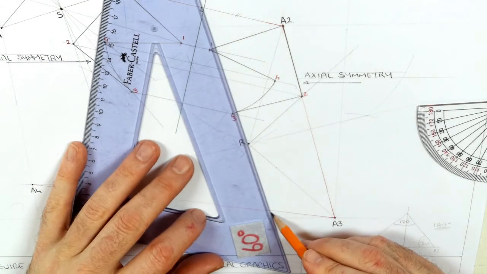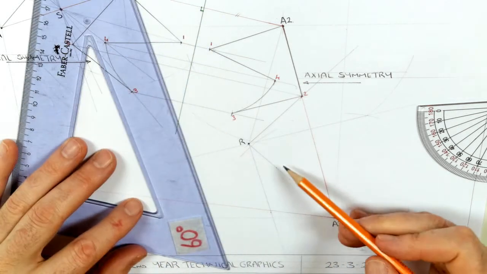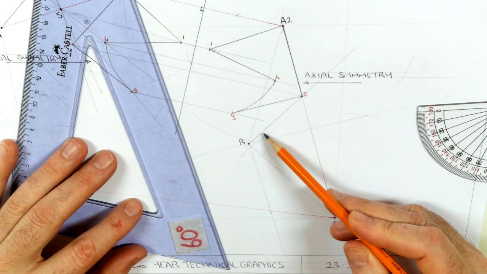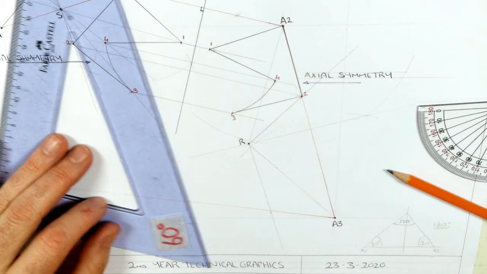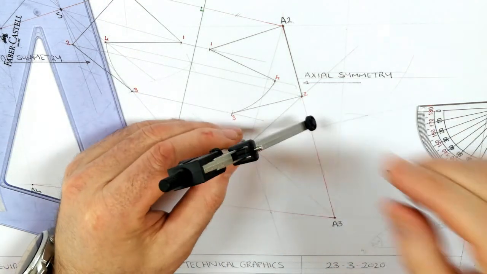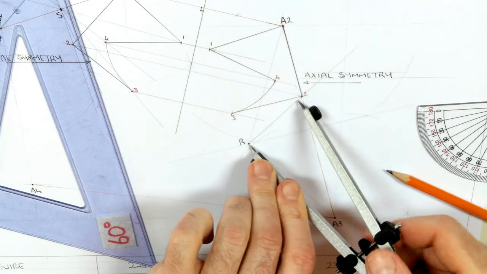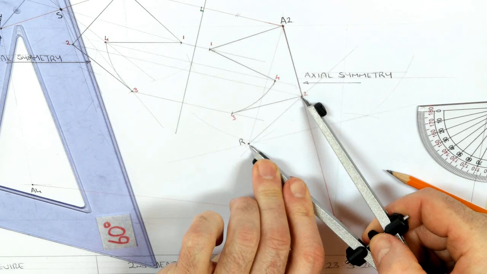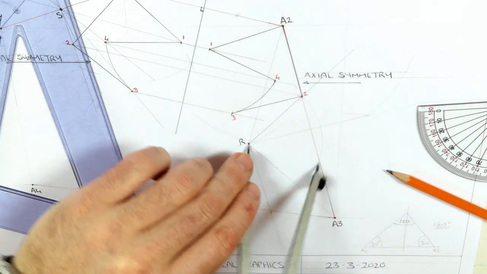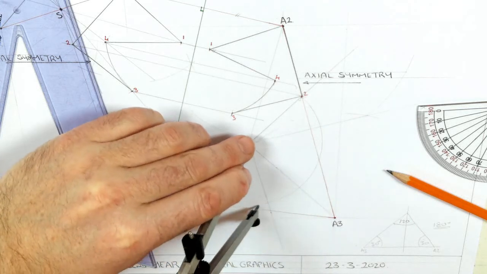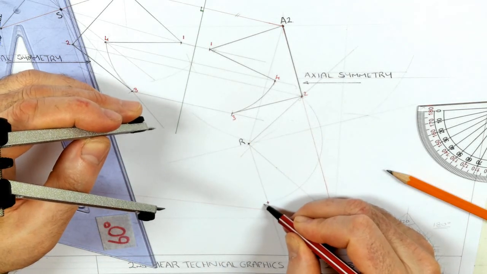So I know somewhere along this line, because I know that rotation from there to there is 120 degrees. Somewhere along this line, that point 2 exists. Now, I'm going to go back to my compass. I'm going to measure to the point 2. I'm going to rotate round. And there is the new position for 2.